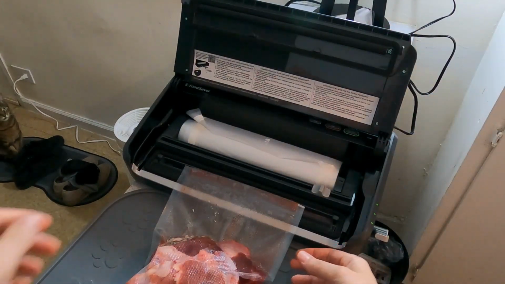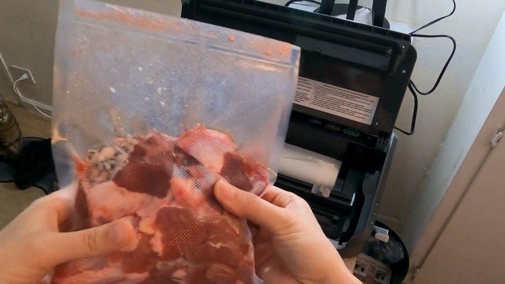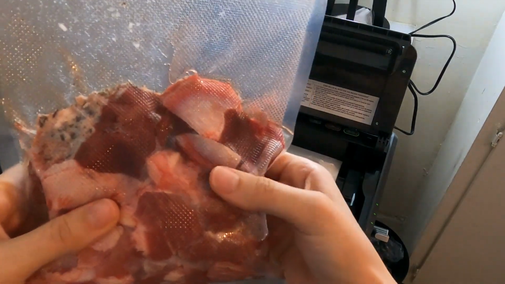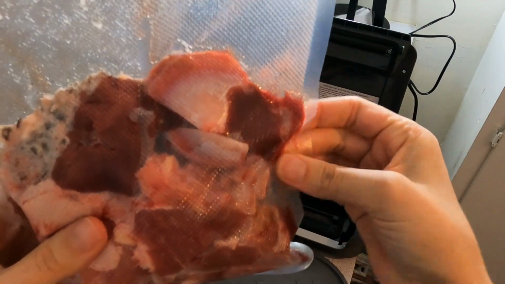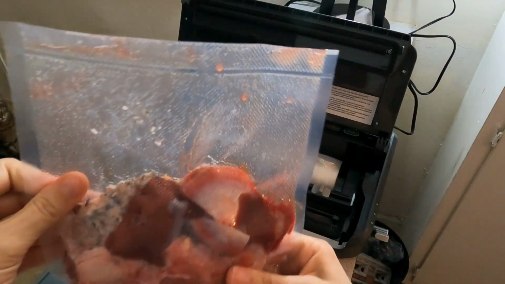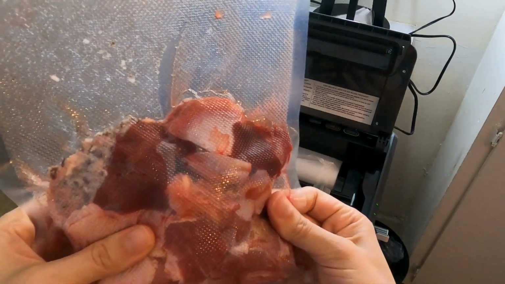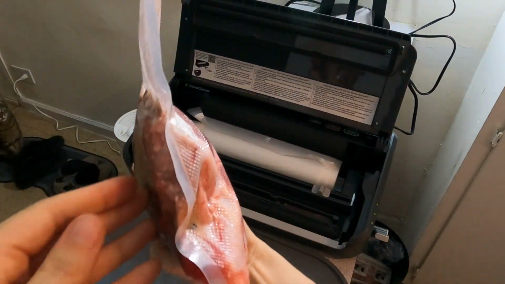It looks like there's a lot of juices on the top of it. Still seems pretty mushy, like there might be still some air in there. So we're gonna have to see how it does in a week, in 2 weeks. I don't know. It seems kind of mushy and loose though, but it did remove a lot of the moisture.